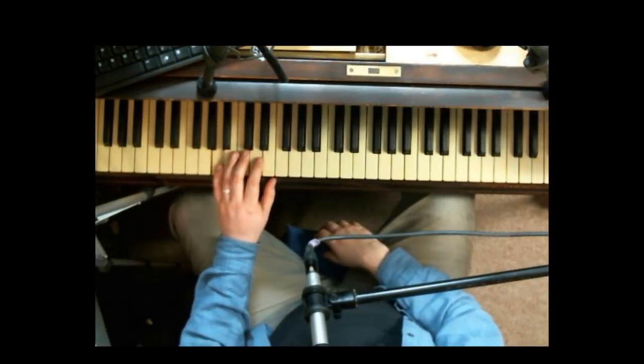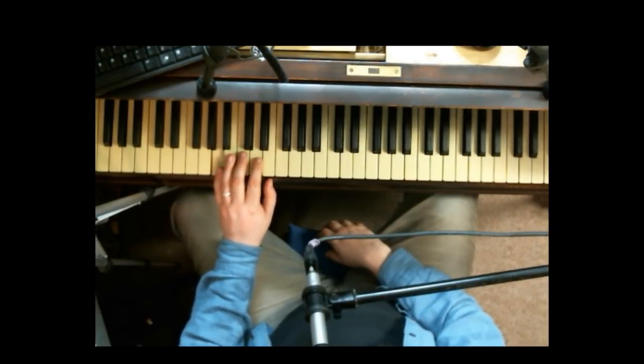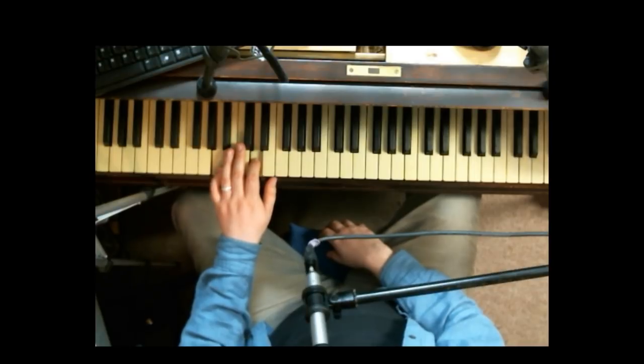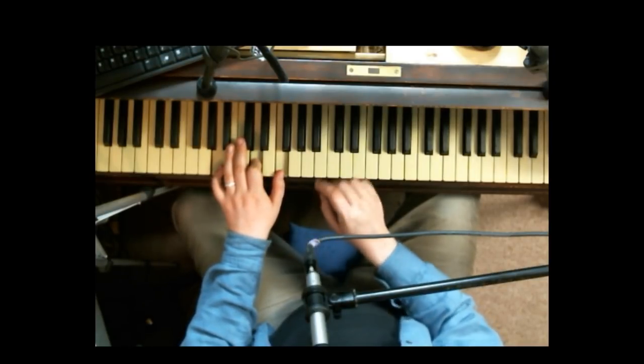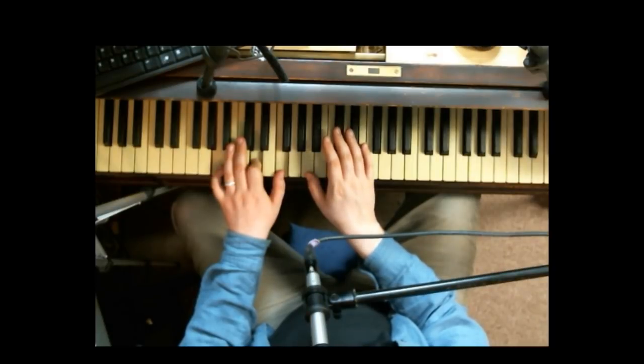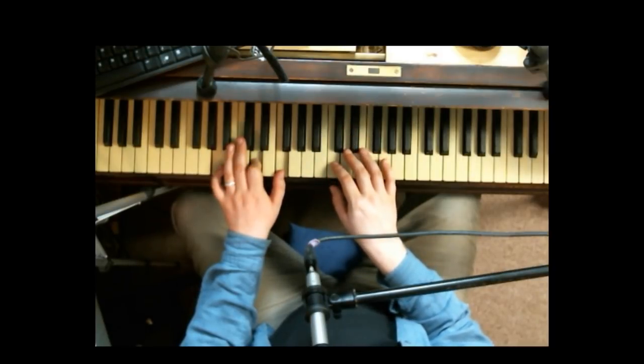Let's do that from each inversion. If we come up to the third of the chord, next chord tone is the fifth, we're going to skip that, play the sixth. Next chord tone is the root, we're going to play that. Next chord tone is the third, we're going to skip that and play the fifth.